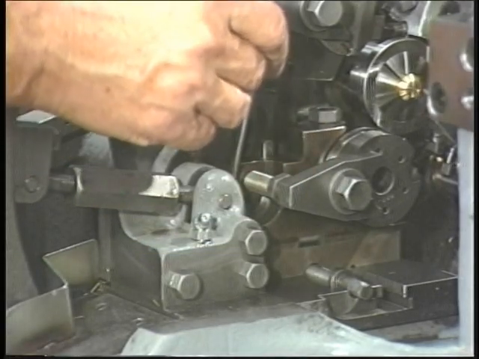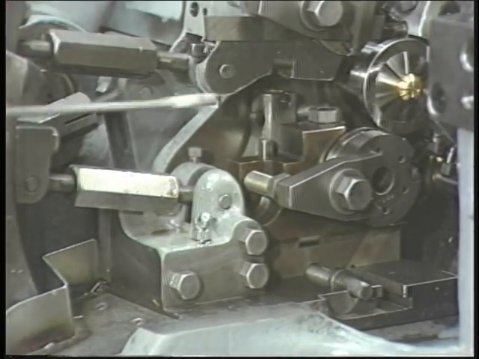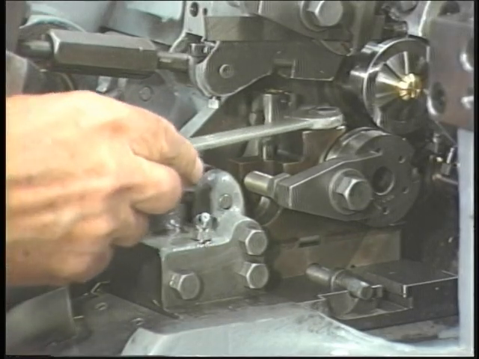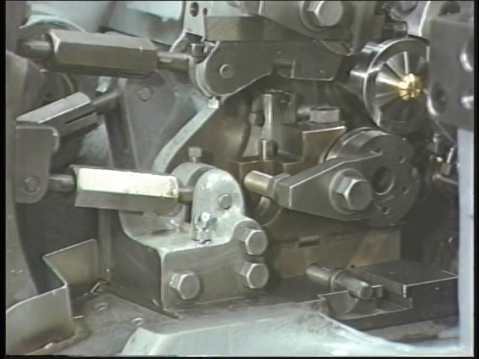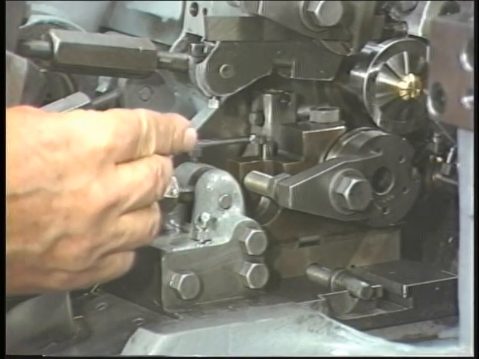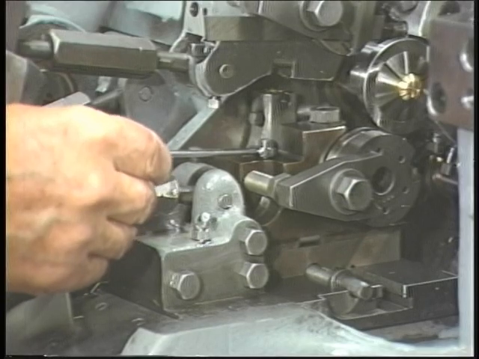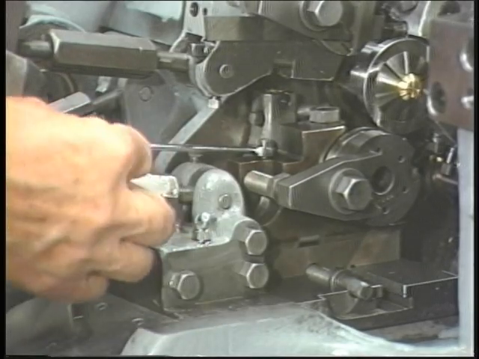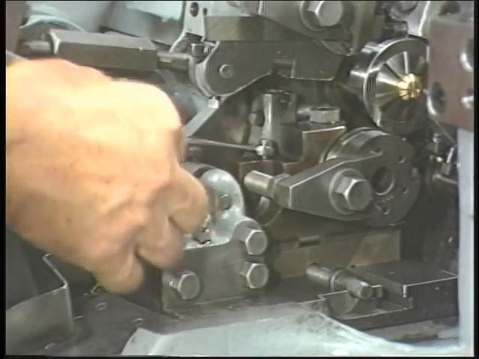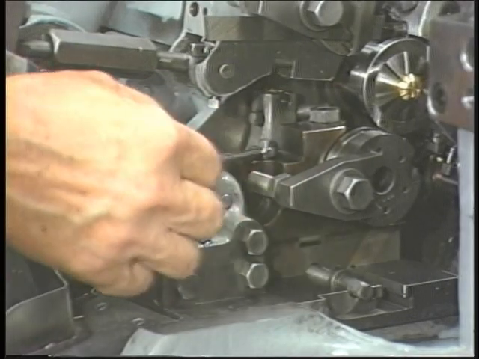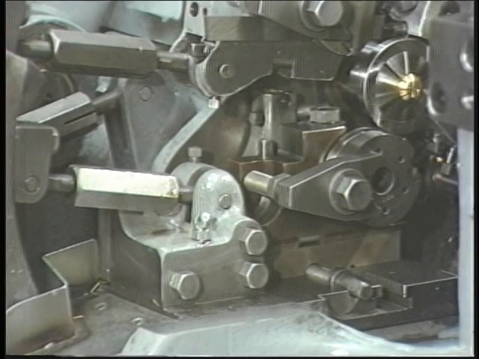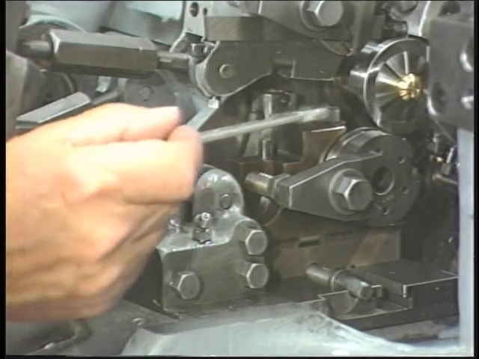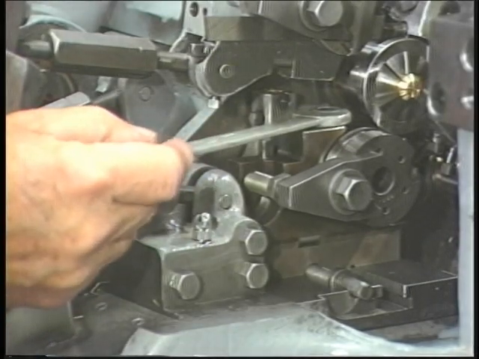First, loosen the eccentric locking screw and the nut on the tool post T-bolt. After this is done, swing the rear of the tool post slightly to the right or left by turning the eccentric in the same direction in which the tool needs to be moved. After the adjustment is made, lock down the T-bolt nut and the eccentric locking screw.